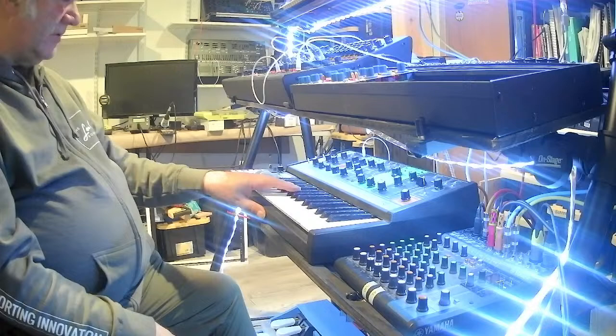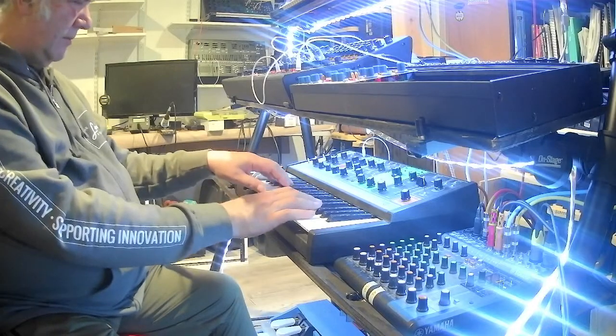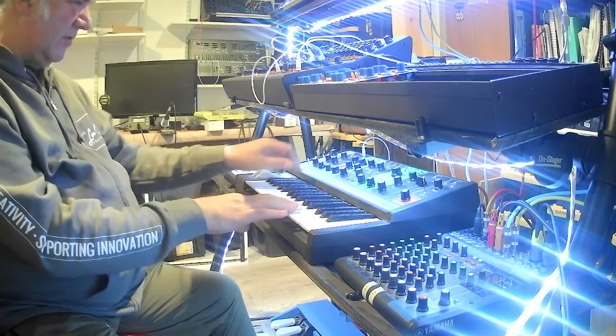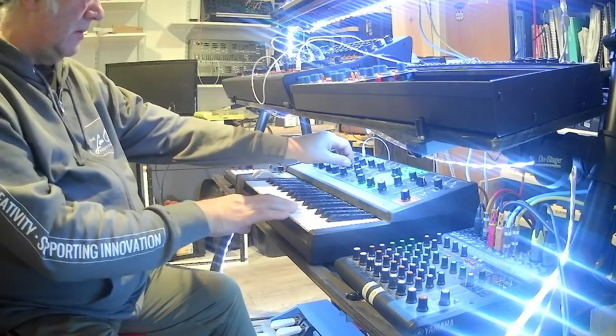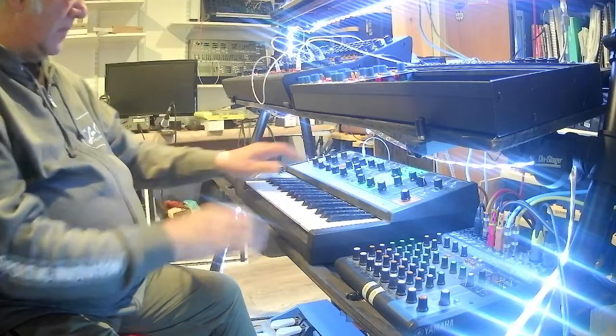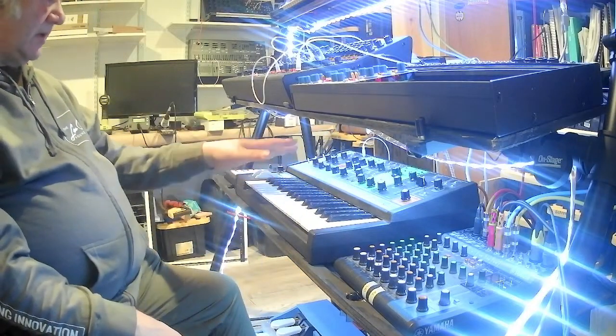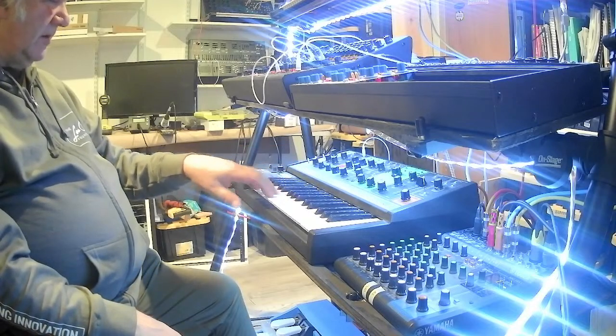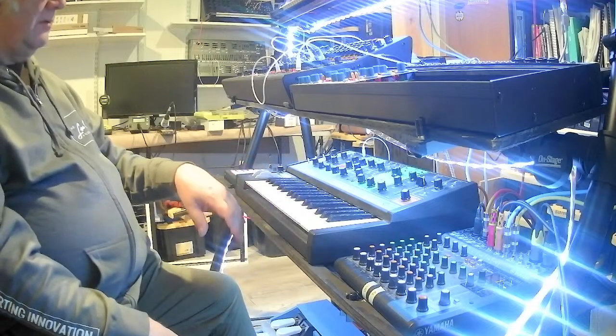Given this is analog circuitry, there are very subtle variations in how the components behave. So that's again two oscillators beating, providing some extra texture there.